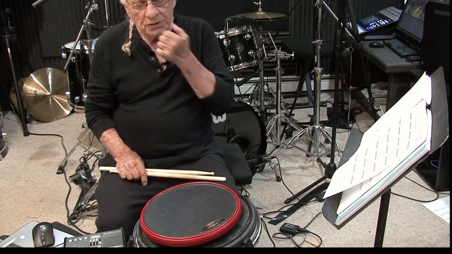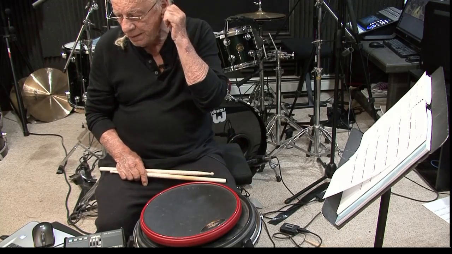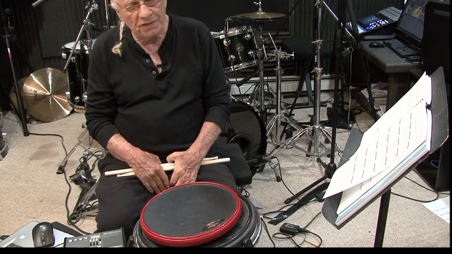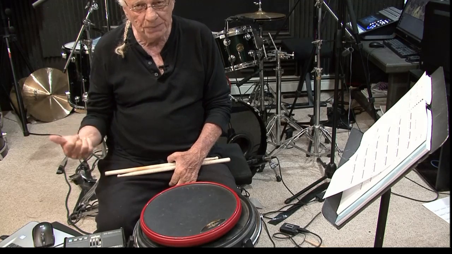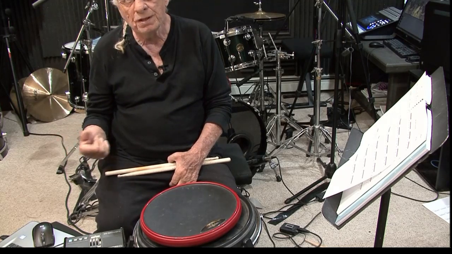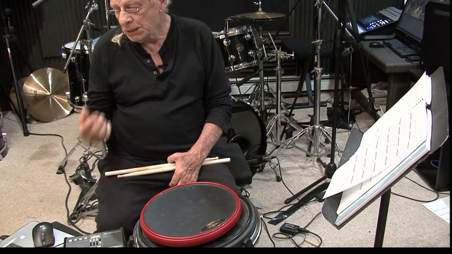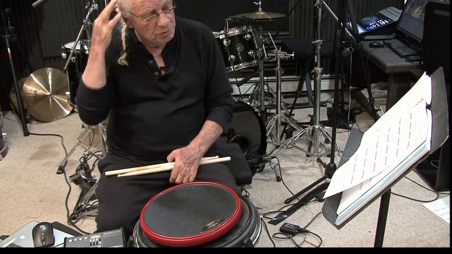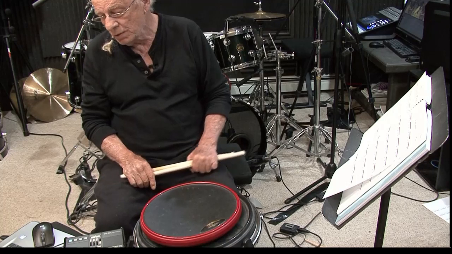Okay. Certain things we talked about last night, the time signature, 4-4. What does 4-4 mean? The top number indicates the number of beats per measure. The bottom number indicates what kind of note will receive the count or the beat.